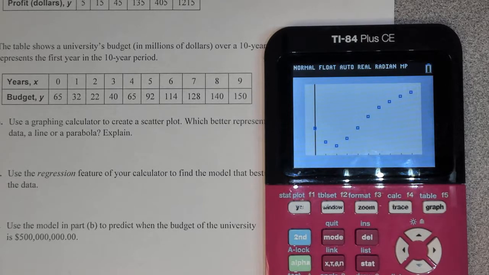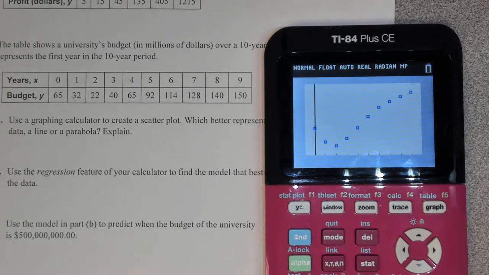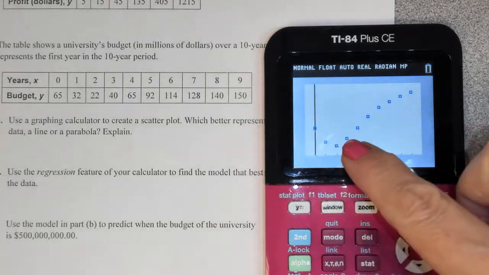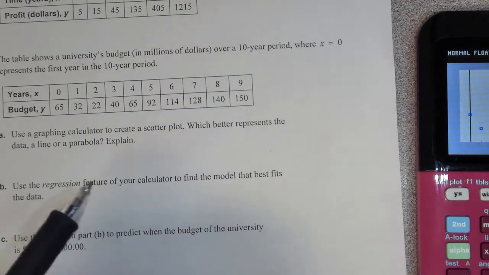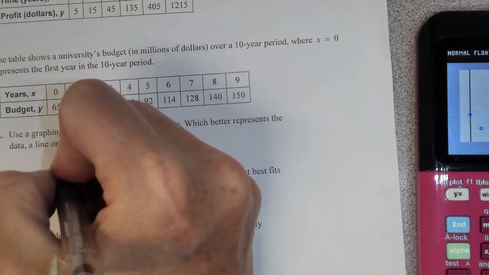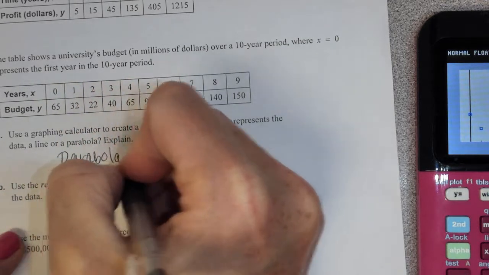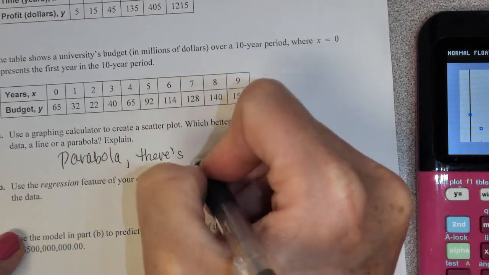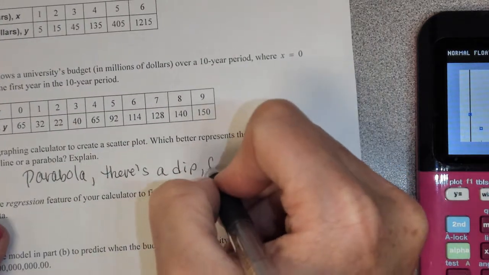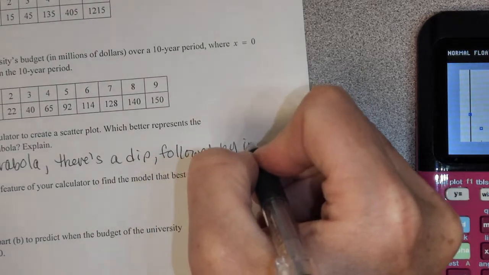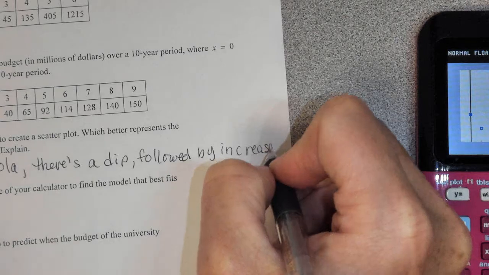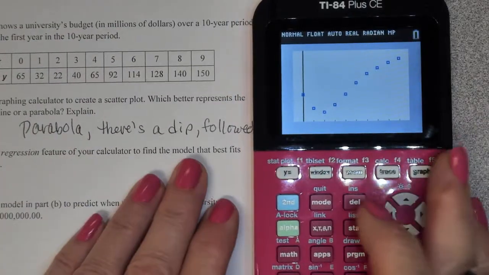There we go. Does it look linear? It's not a perfect quadratic, but it's definitely more quadratic than it is linear. Linear, we wouldn't have that dip. So we're going to go with quadratic, parabola. I would say parabola, and to explain it, I would just say there's a dip, followed by an increase. All right, so we've got that.